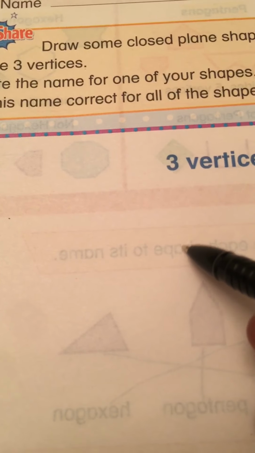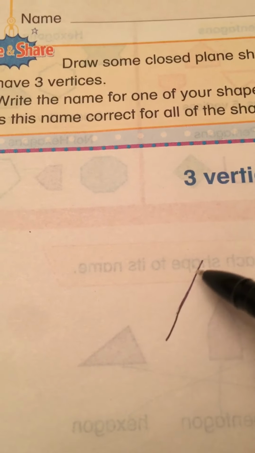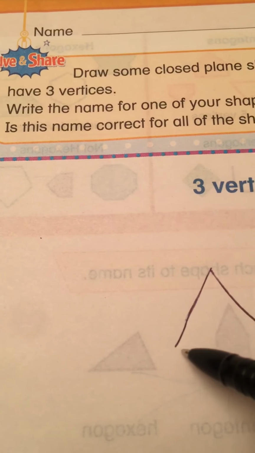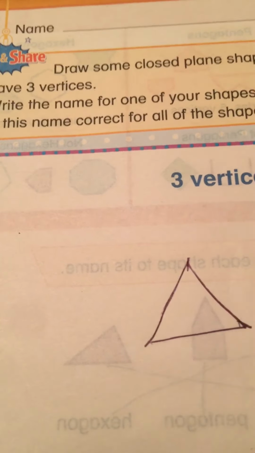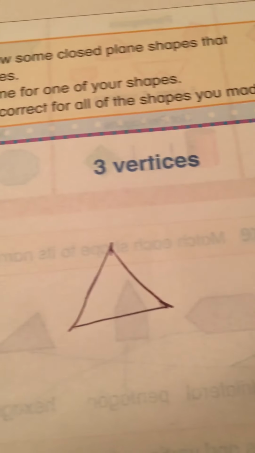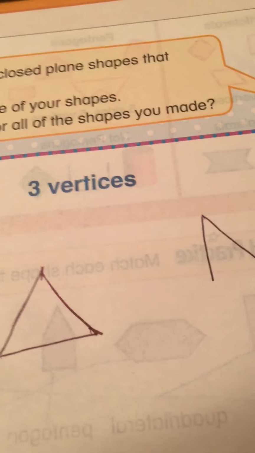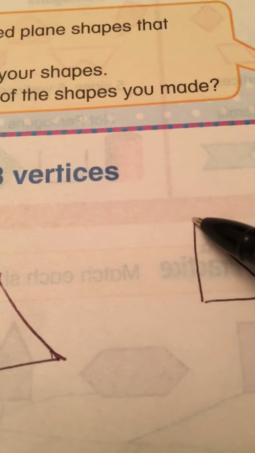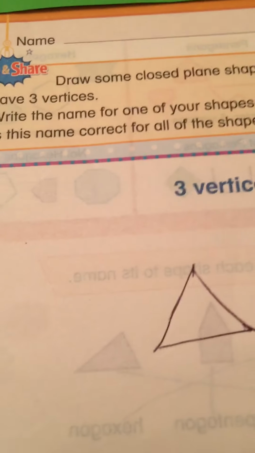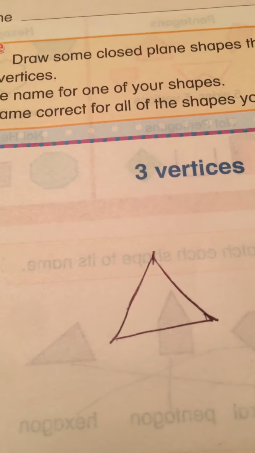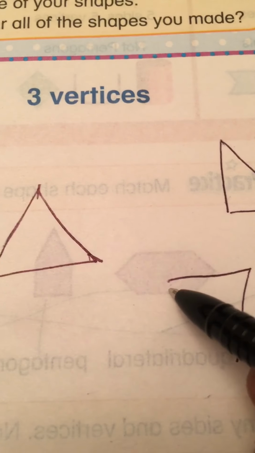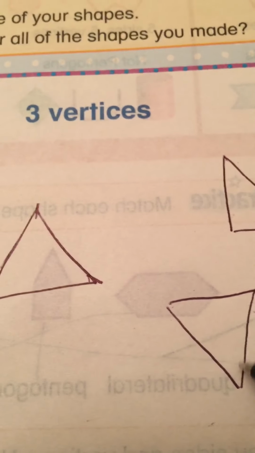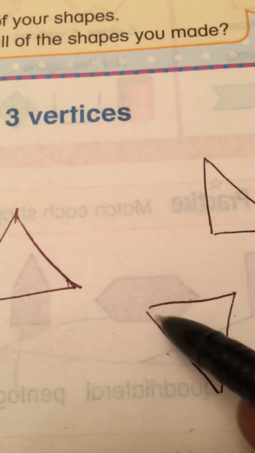So if I have this shape, this is one side, another side, and a third one. They said 3 vertices, and this is one vertex, another one, and the third one. And I can also do this shape, which has 3 sides. If you look here, 3 sides and 3 vertices. Or you can do it this way, upside down. This also has 3 sides and 3 vertices.